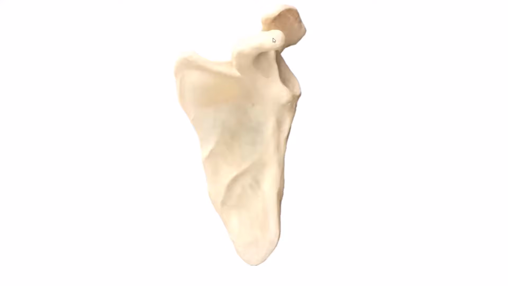Another thing students will do is they'll want to say coronoid instead of coracoid. It is coracoid with a C because corac means it looks like a crow. I guess if you're imaginative, it looks like a crow. So corac with a C for crow.